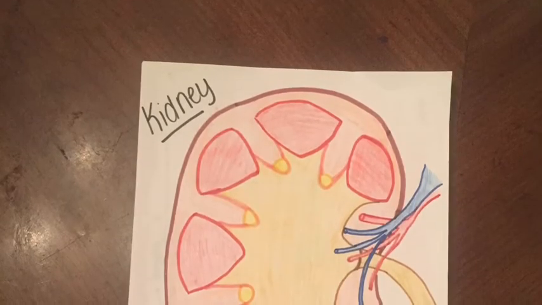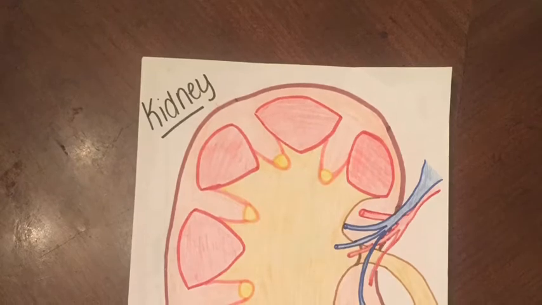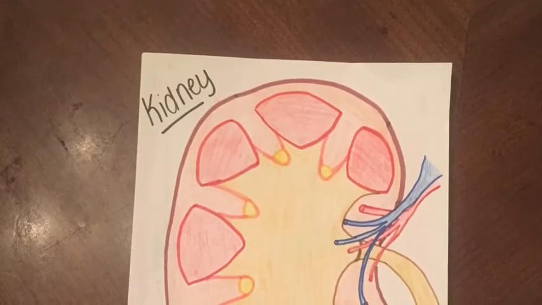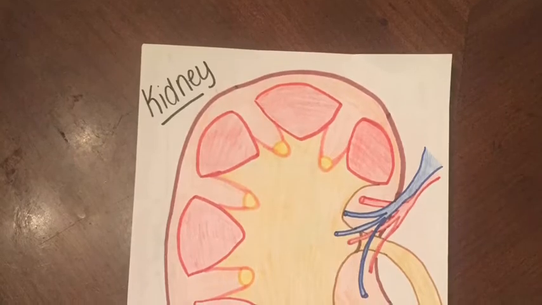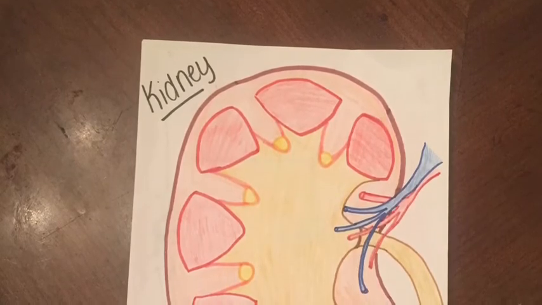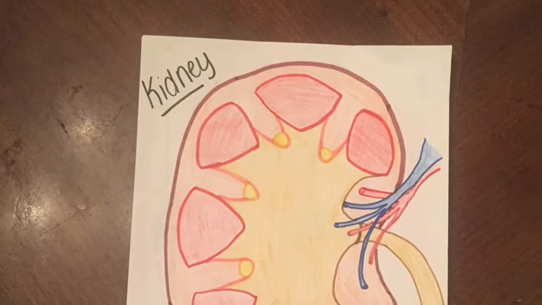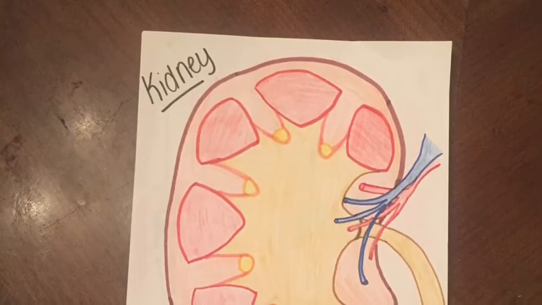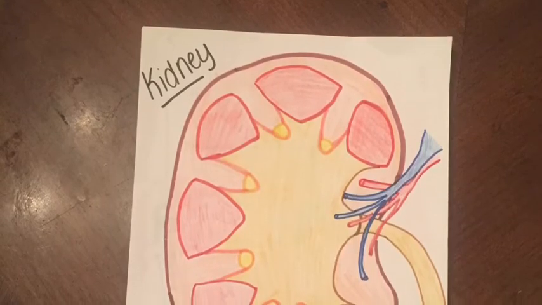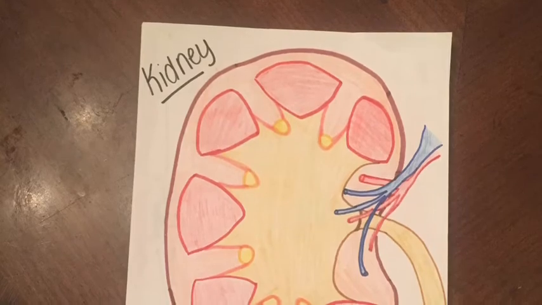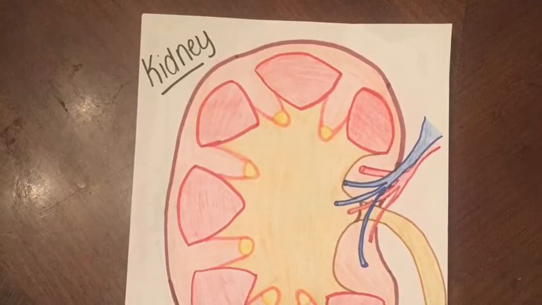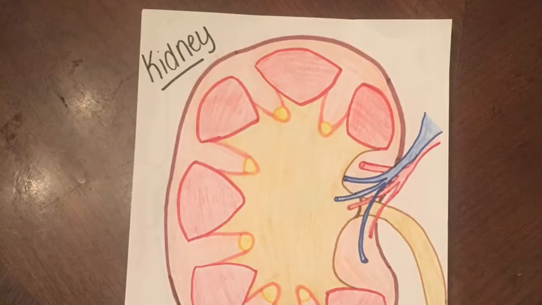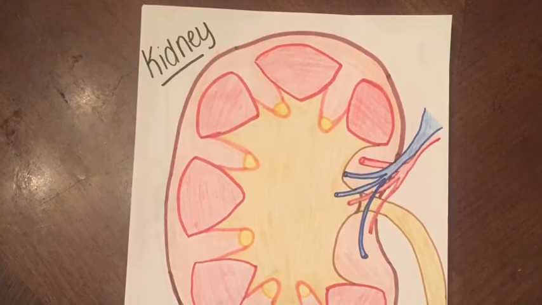Here is a drawing of a kidney. There are a few different structures inside the kidney. There's a hilus, which is an indentation in the kidney where the veins and nerves go through. There is an outer portion and a middle portion of the kidney. The outer portion is called the renal cortex. The middle portion is called the renal medulla, and it contains lobes.